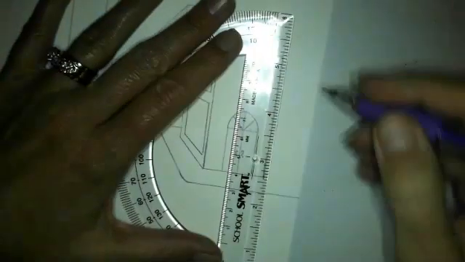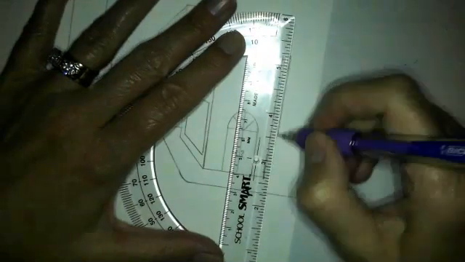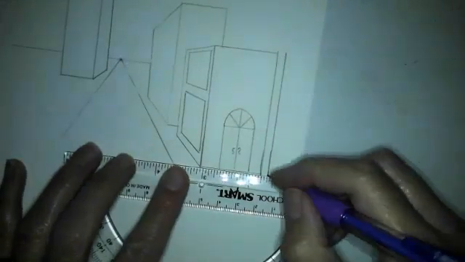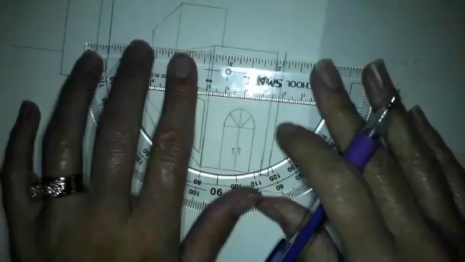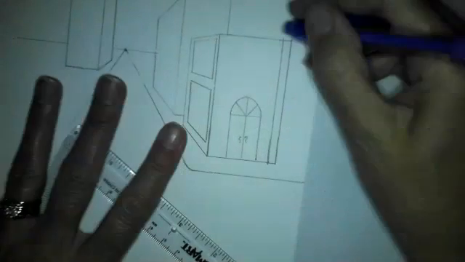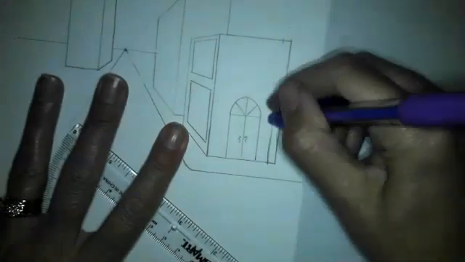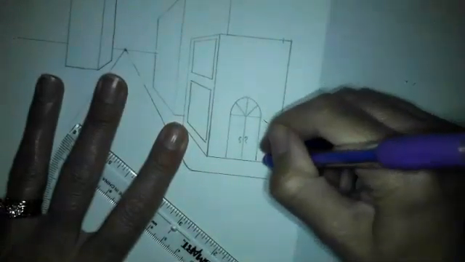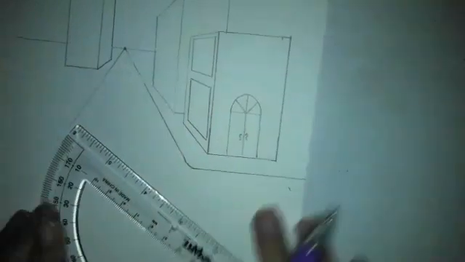All right. And then I feel like this building's kind of skinny, and my door's a little off center. So I'm just going to go through and make this adjustment. If you see a mistake you're making, or you see something that could look better, don't be shy. Don't be afraid to erase it out or to make a correction, make an adjustment, and make it look better.